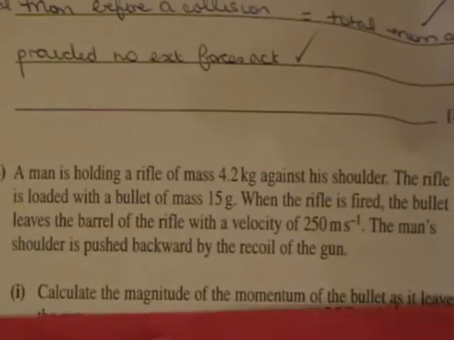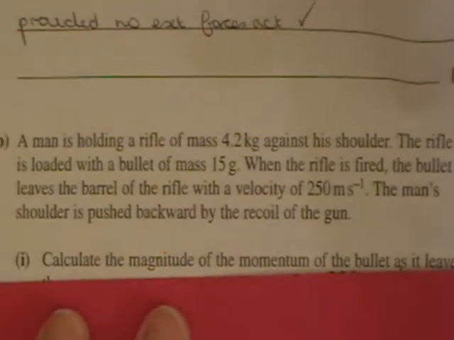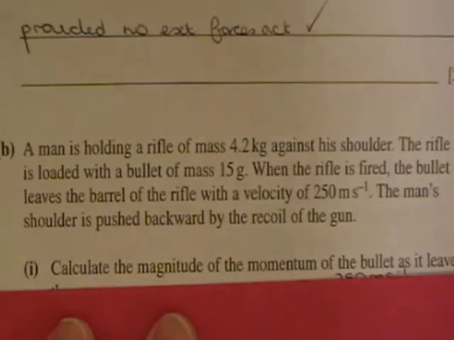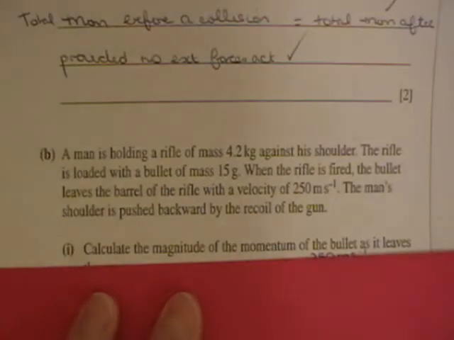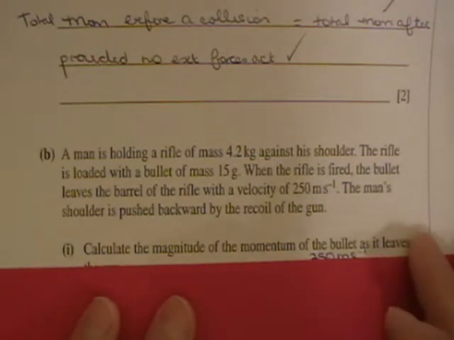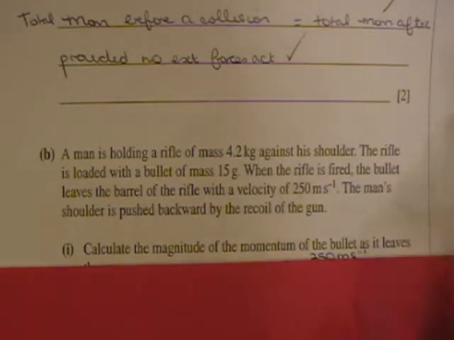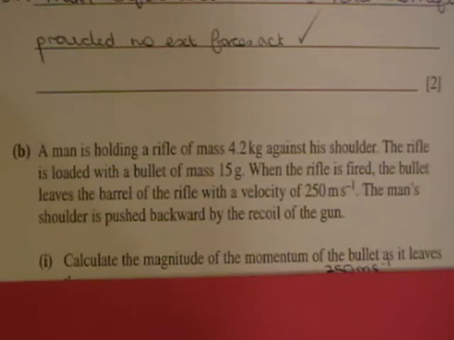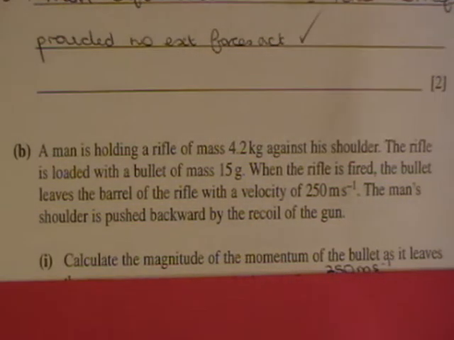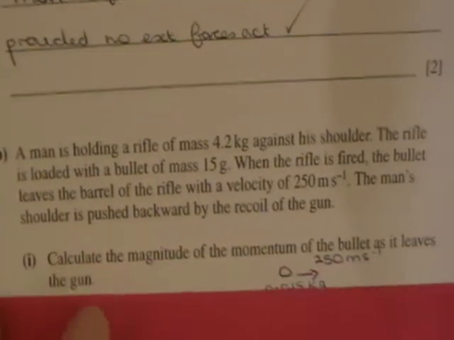Part B. A man is holding a rifle of mass 4.2 kilograms against his shoulder. The rifle is loaded with a bullet of mass 15 grams. When the rifle is fired, the bullet leaves the barrel of the rifle with a velocity of 250 ms^-1. The man's shoulder is pushed backwards by the recoil of the gun. Calculate the magnitude of the momentum of the bullet as it leaves the gun.